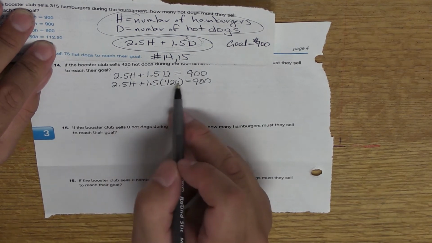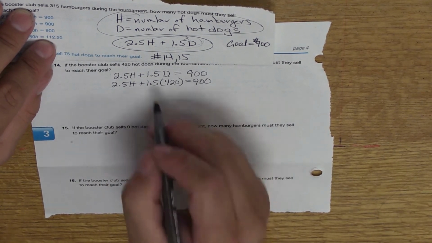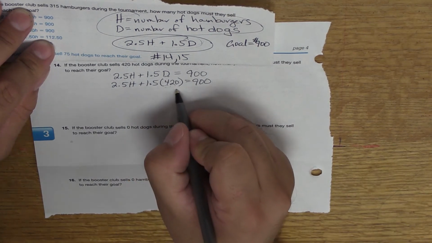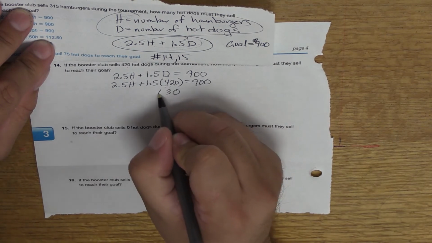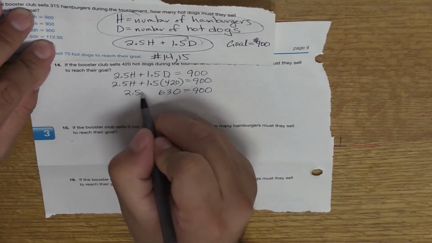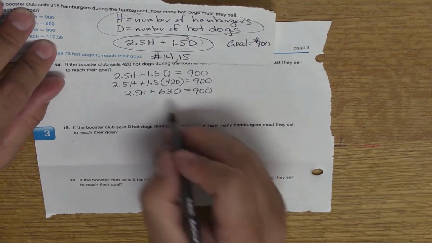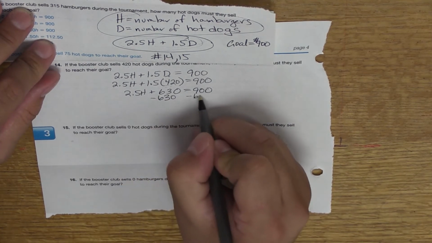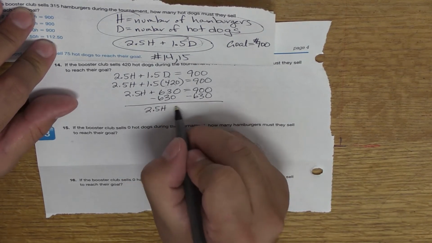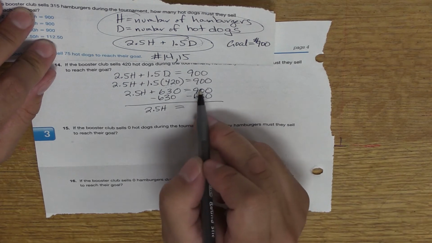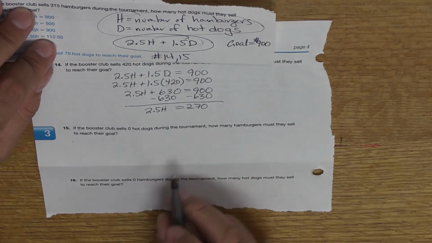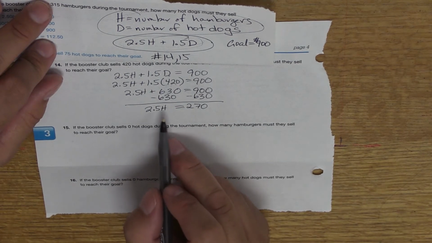So I'm going to rewrite this expression. 1.5 times 420 is 630. That's equal to 900. And then I still have this 2.5H. How do I solve this? I'm going to start by subtracting 630 on this side and subtracting 630 on this side. I get 2.5H, because the 630s get eliminated. And on this side, I have 900 minus 630, which is 270. So now I have 2.5H equals 270.